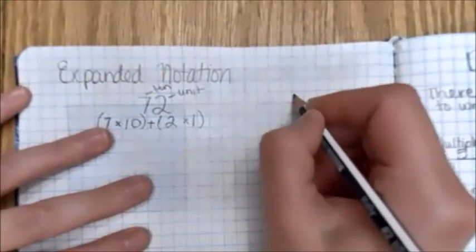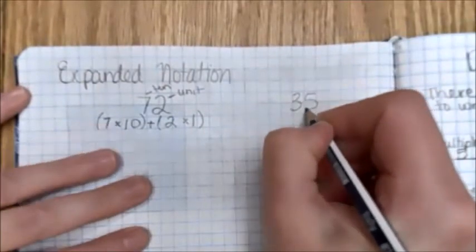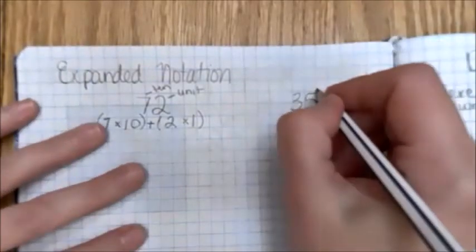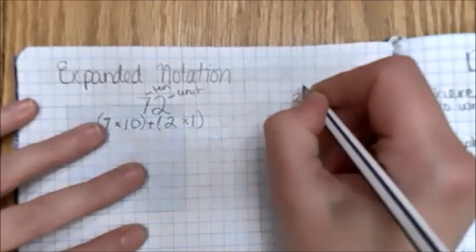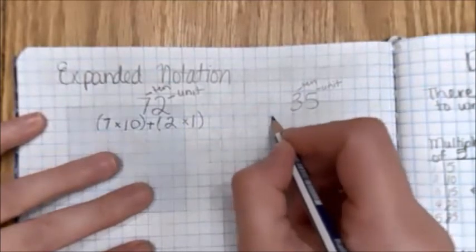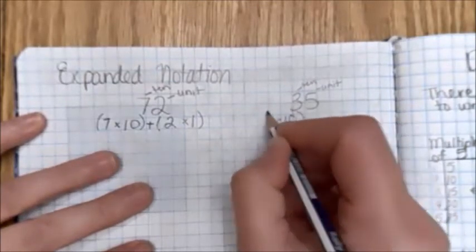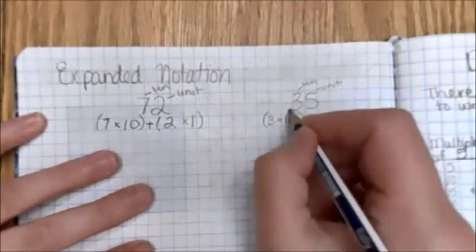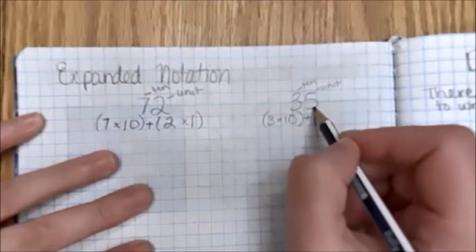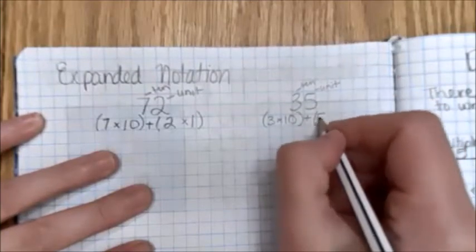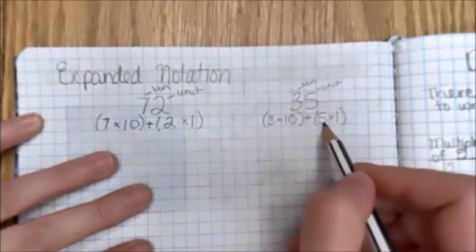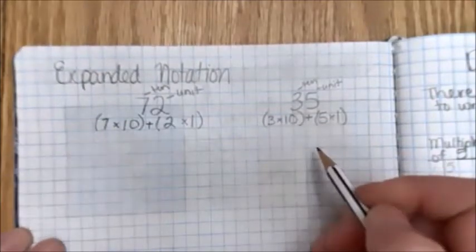Let's try 35. Now, our 5 is in our units place, and our 3 is in our tens place. So I know that I have 3 tens. I write that as 3 times 10, 3 tens. Put parentheses around it because we want them to stay all together. And then we're adding it to our units. How many units do we have? 5 units. 5 times 1 gives us our units. 3 times 10 is 30, plus 5 times 1 is 5, 35.